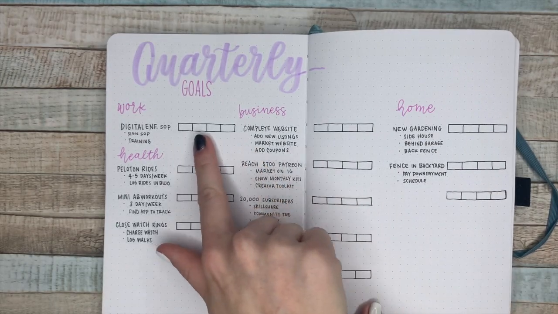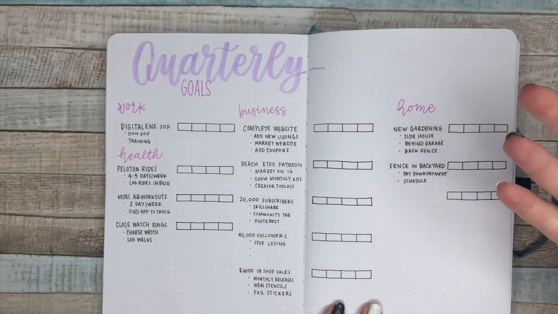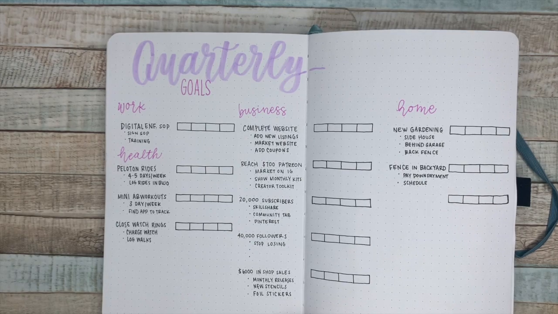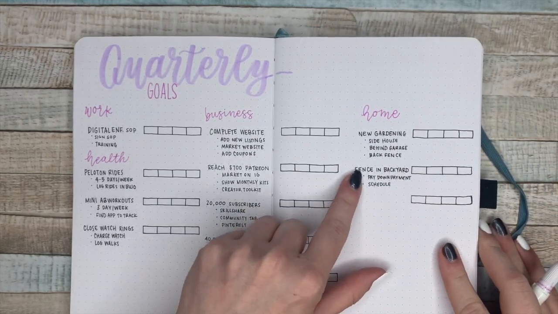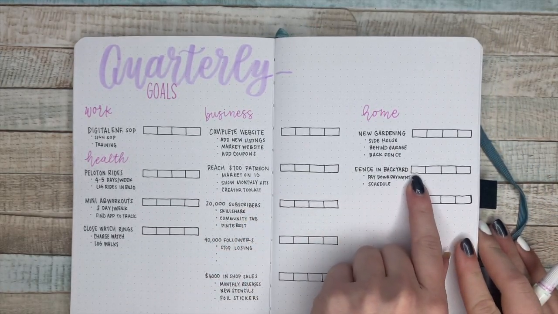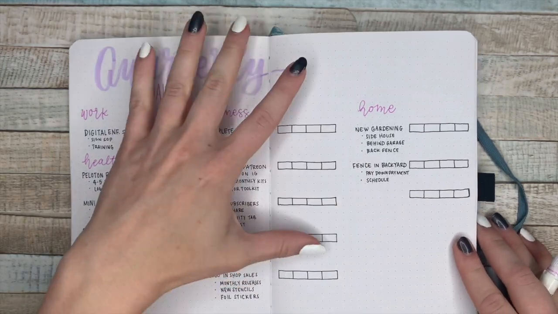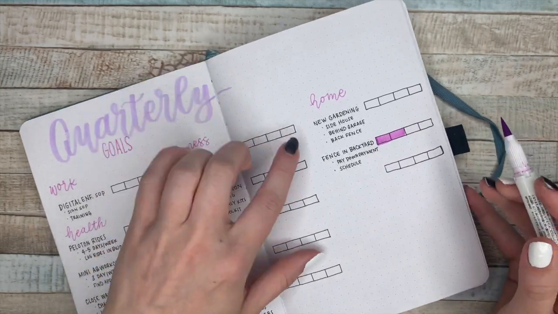So having little progress bars, so each of these is a 25% completion. This is a page I just set up. I have not done anything on this page, although I have completed some of this stuff. So for example, the fence in our backyard, there's only 2 tasks here. So each of these would be 50%. So I did pay the down payment, so that would be 50% that I mark on the progress bar.